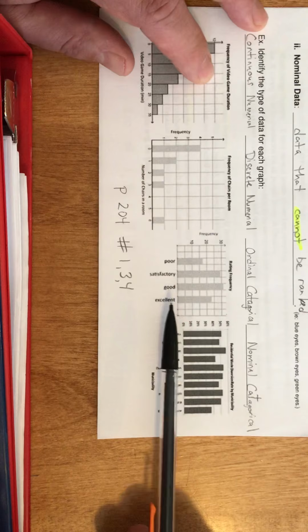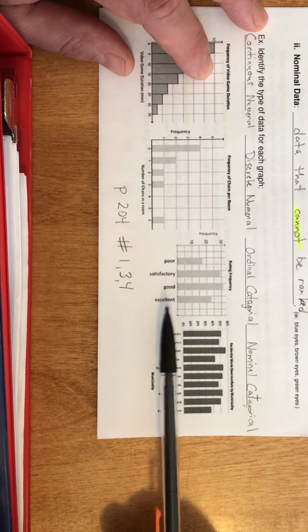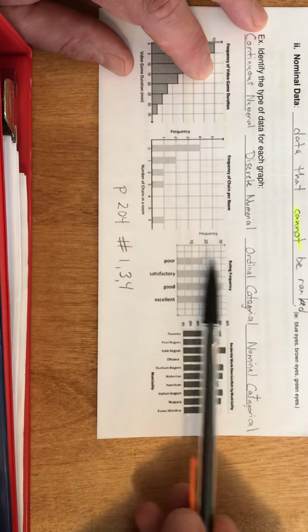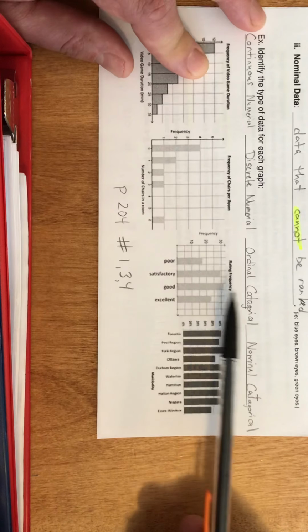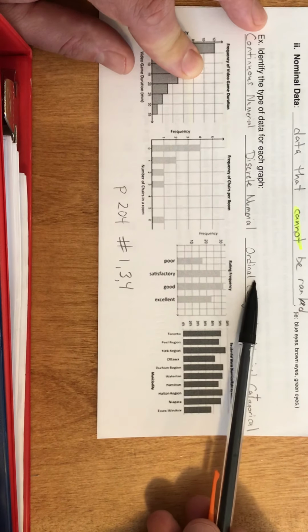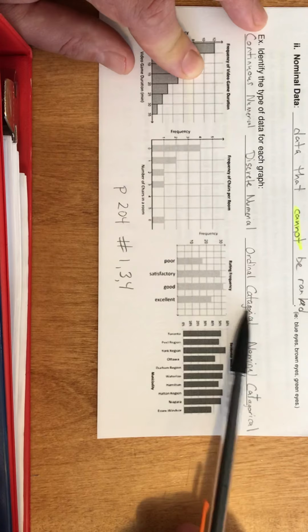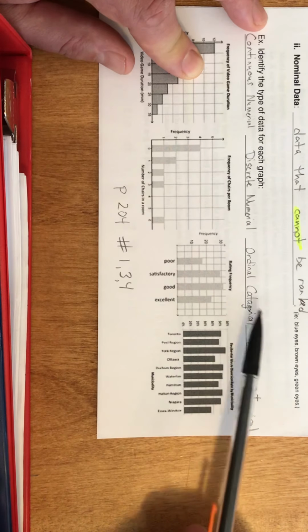Okay, another type, this one is rating: frequency, poor, satisfactory, good, excellent, and this is the frequency. So this is, you can order them. Poor would be the worst, excellent would be the best. So these are categories. This is ordinal and categorical.